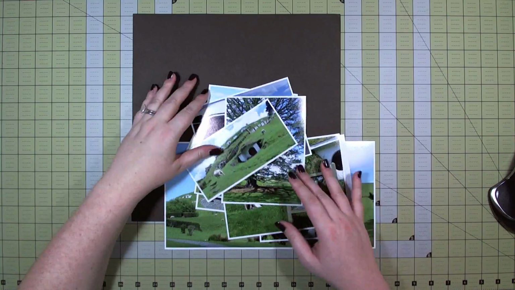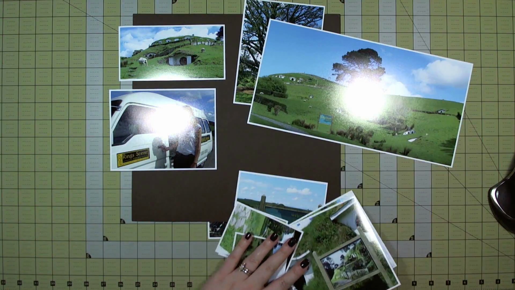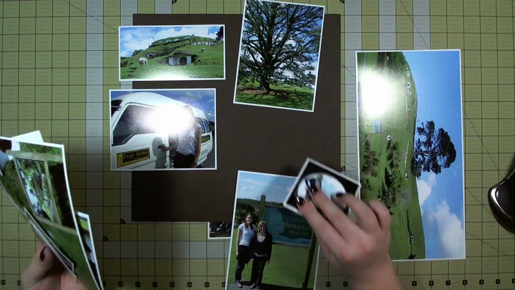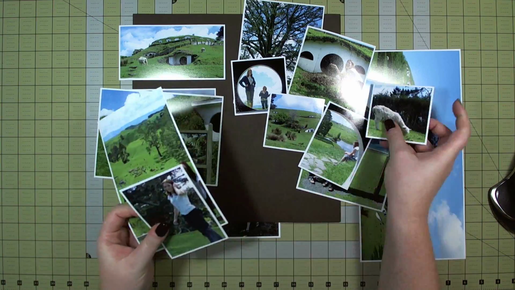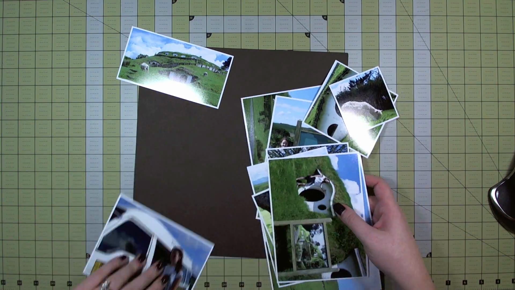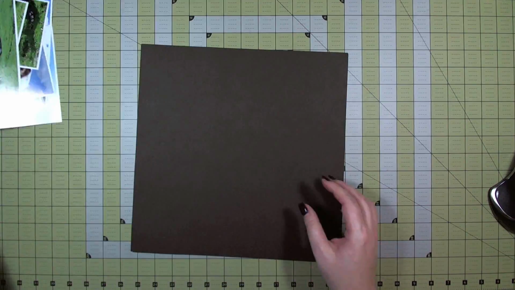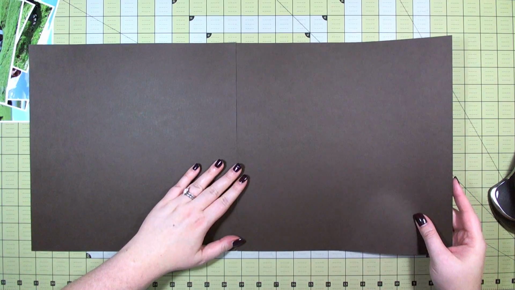Hey guys, I'm going to make a 12-inch by 24-inch layout, or a 2-page layout, today. And I've printed out 14 photos of my sister on the Lord of the Rings set in New Zealand. They range in size from 3x3 to 6x12. So I'm going to do just a large collage.